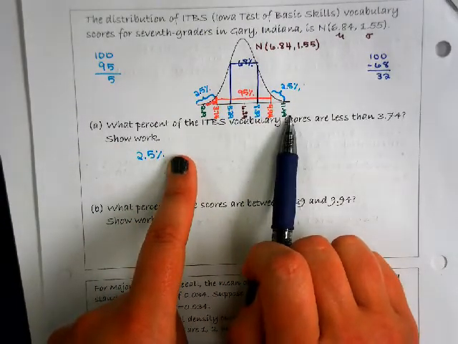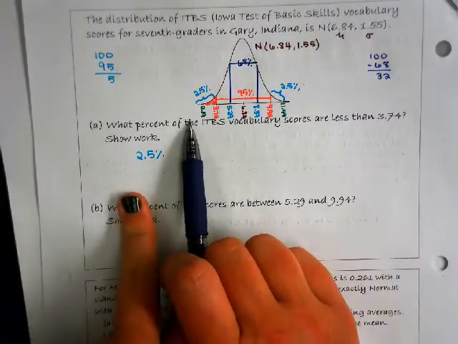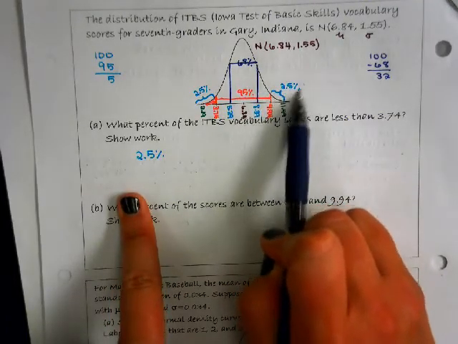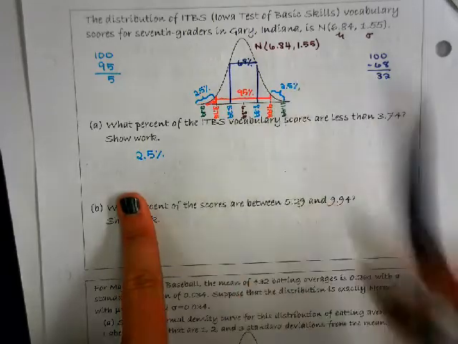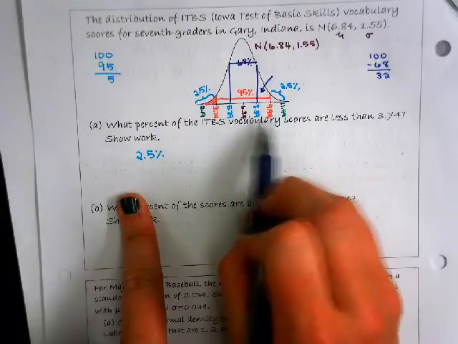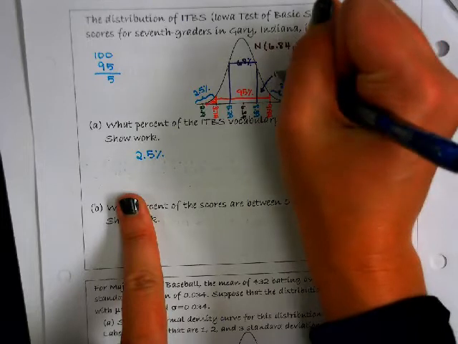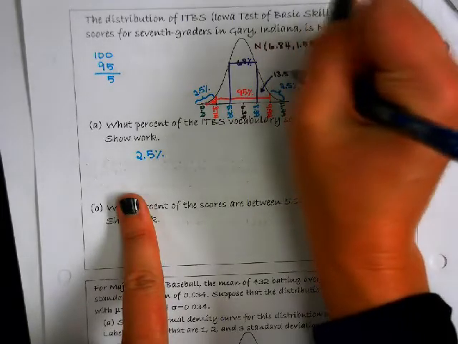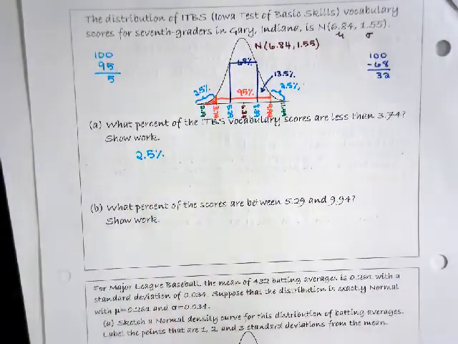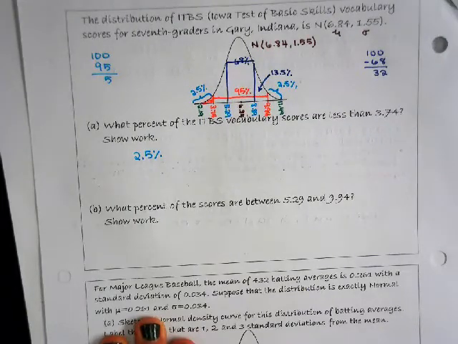That 16% includes this 2.5, which means right here, from 8.39 to 9.94, I have 13.5% of the data. 13.5 and 2.5 together give me that 16 that should be above the 8.39. Same idea on the left, I would then know that there's 13.5% between 3.74 and 5.29.